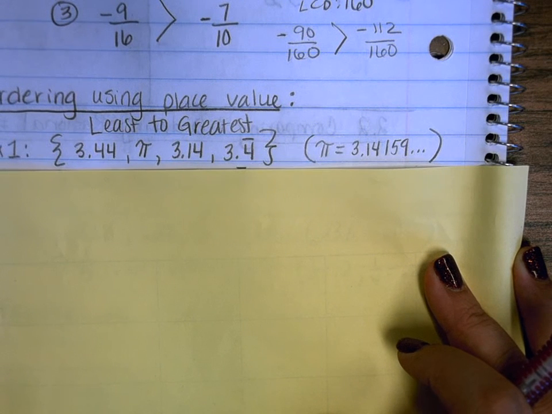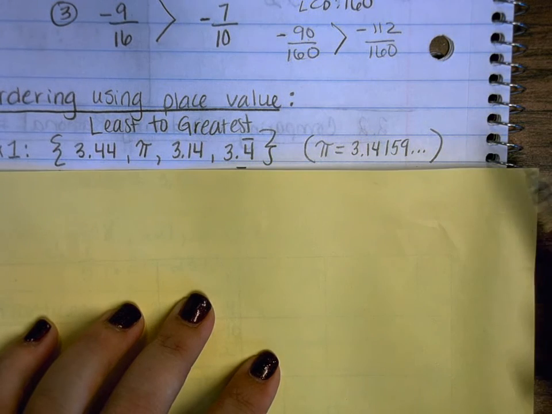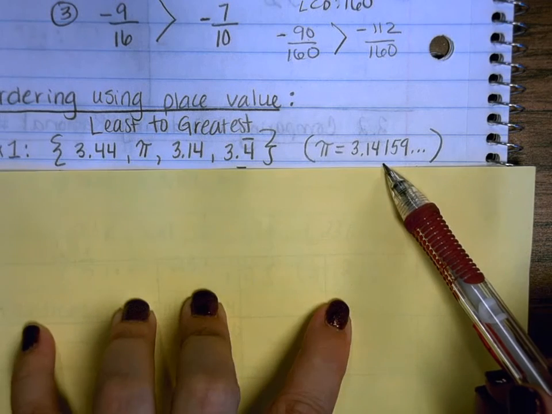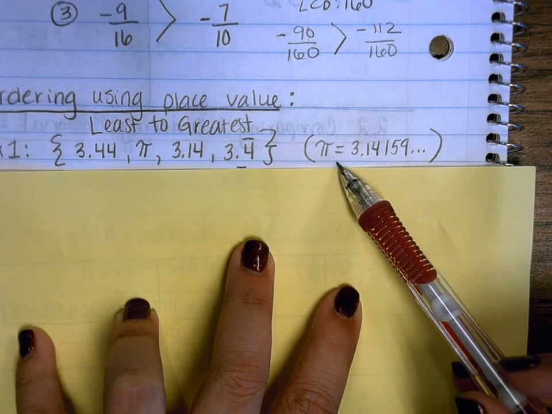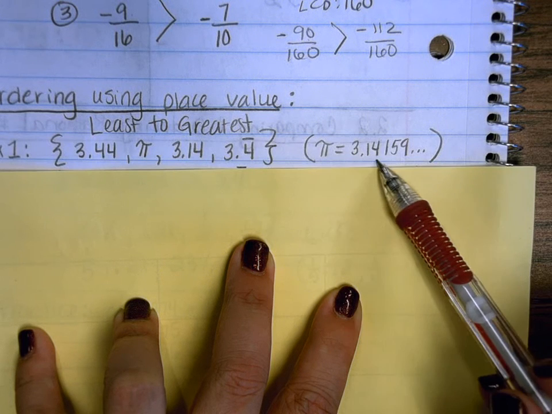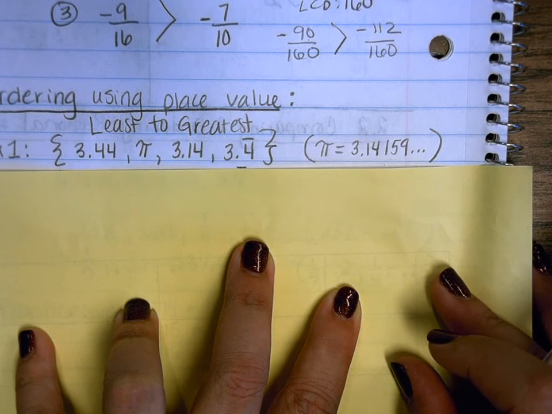So we have 3.44, pi. I don't know how to do those brackets. That's okay, you just do your best. 3.14 and 3.4 repeating, and then on the right side, I put some digits of pi for you. What's that weird number? It's pi. 3.14159, and it goes on forever. Nothing repeats. There's no pattern.